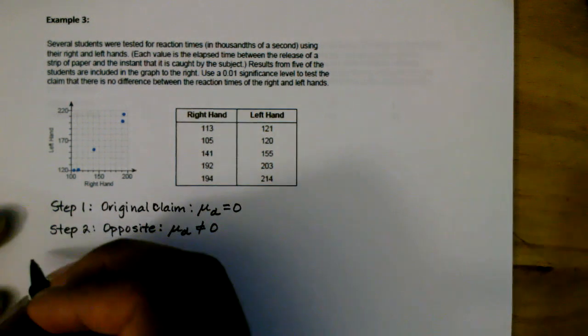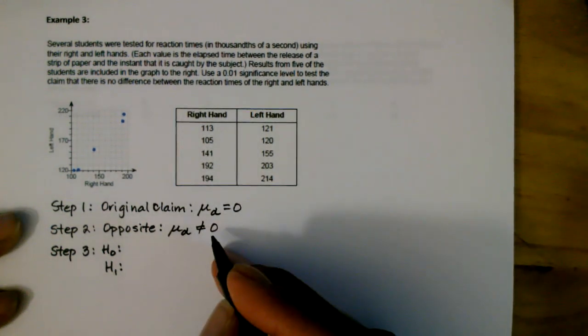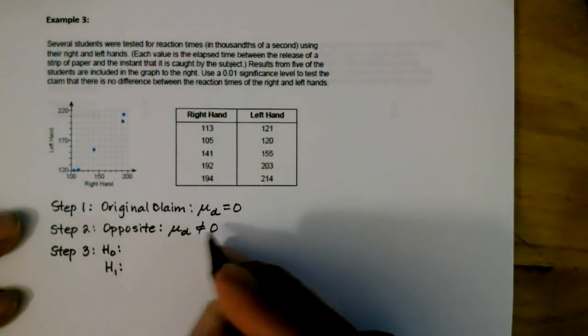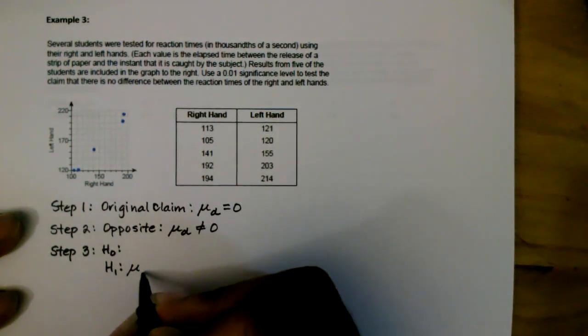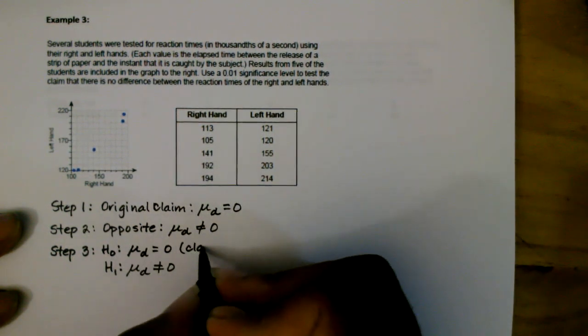And then step number 3 is the null and alternative hypothesis that we need to identify. Well, one of these will be the alternative, the other one has to be the null. Here, the opposite is the alternative hypothesis because it has not equal to 0. And mu sub d equal to 0 is your null hypothesis. It is also going to be the claim, because that's the original claim in symbolic form.